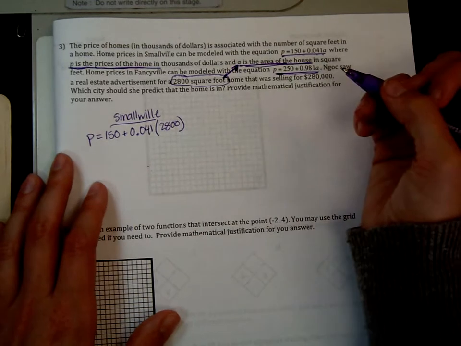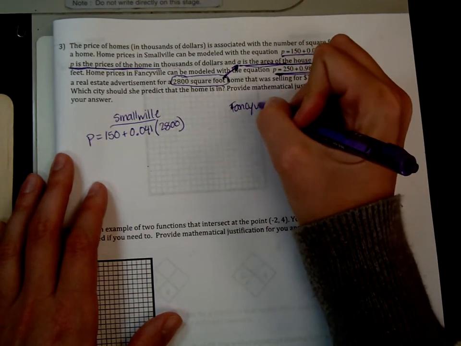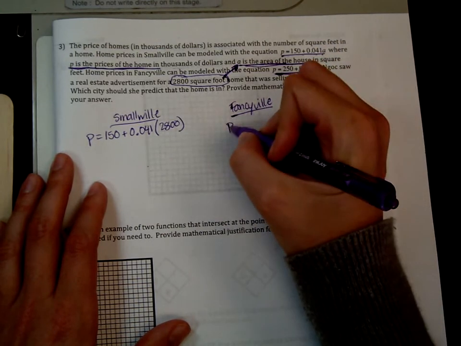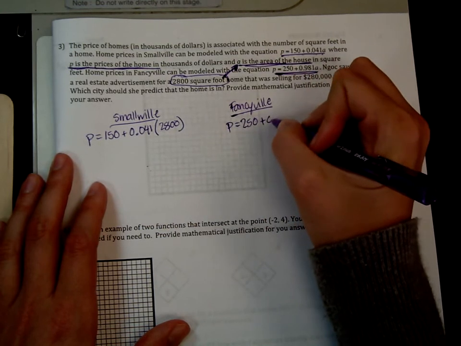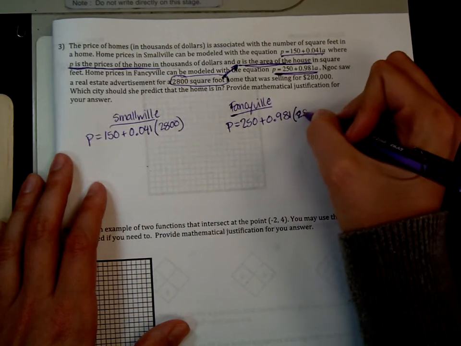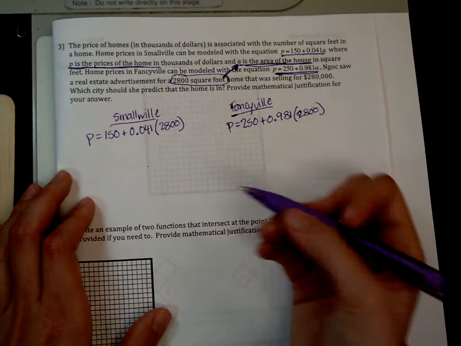If the home were in Fancyville, the cost would be P equals 250 plus 0.981 times 2,800. Let's see which one's closer.